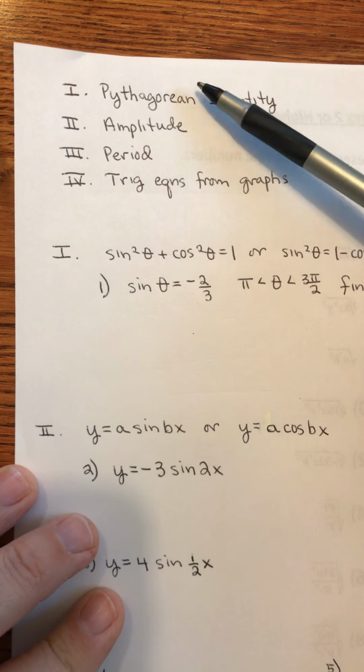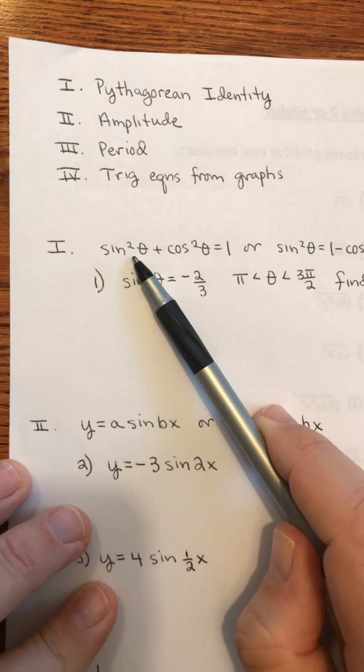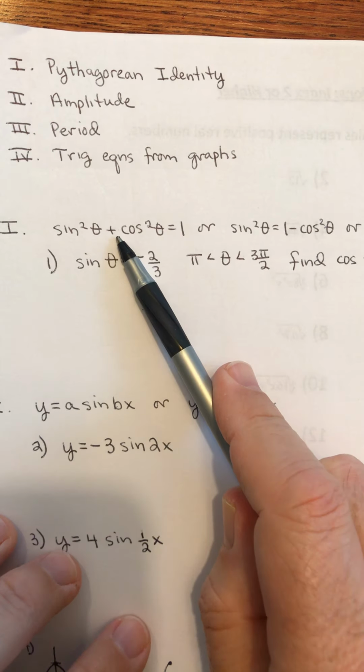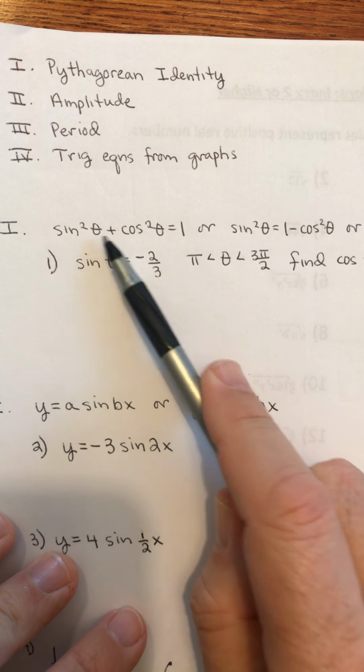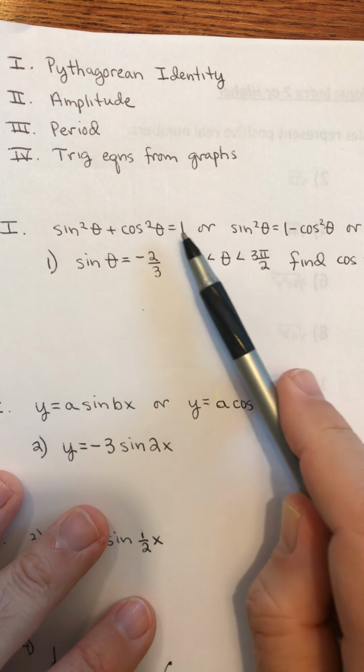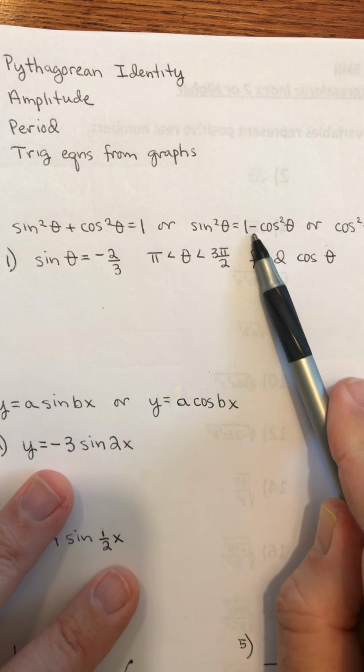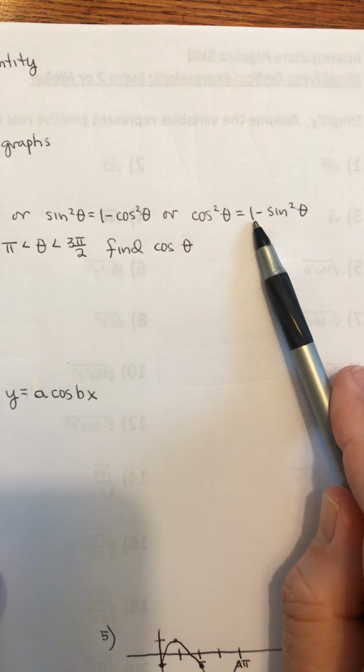All right, so number one, Pythagorean identity. There are three equations I can use, and the other two come from this one: sine squared of theta plus cosine squared theta equals 1. Now, if I just subtracted cosine squared from both sides, I'd get this equation. If I subtracted sine squared from both sides, I get this one.